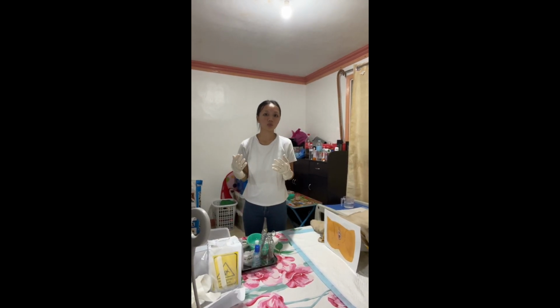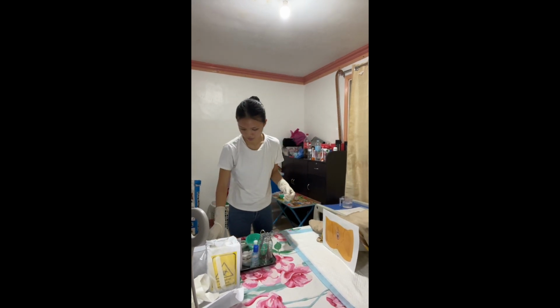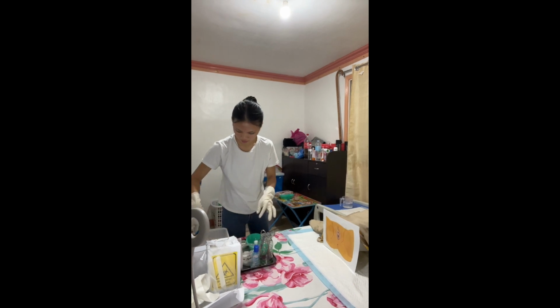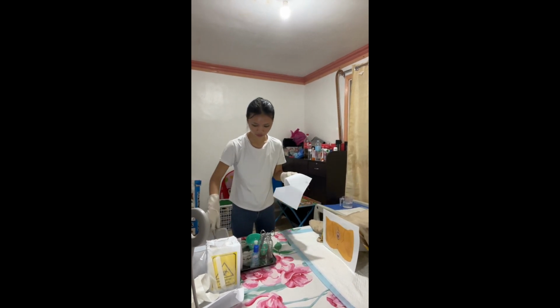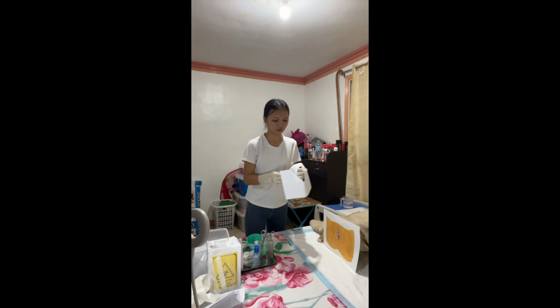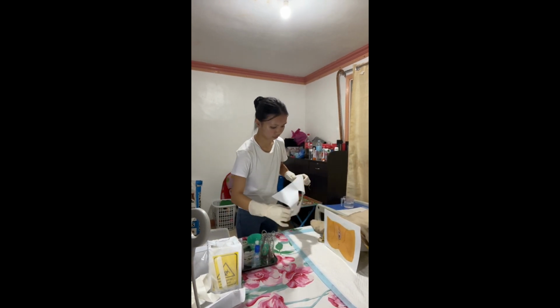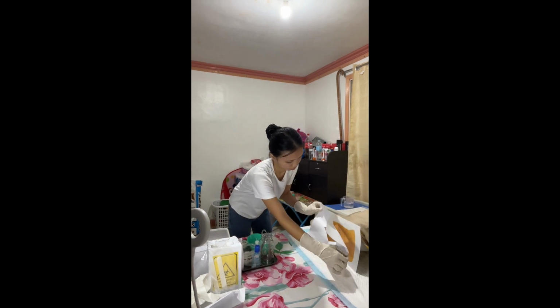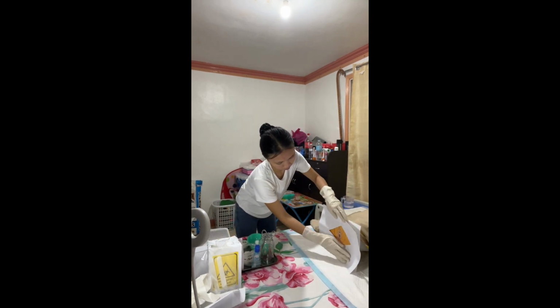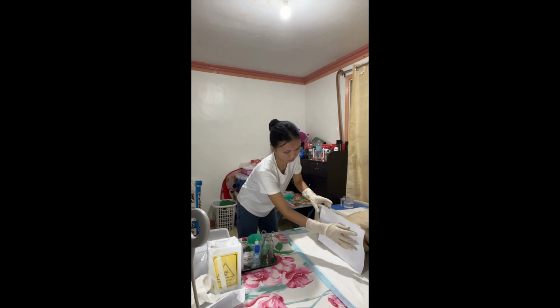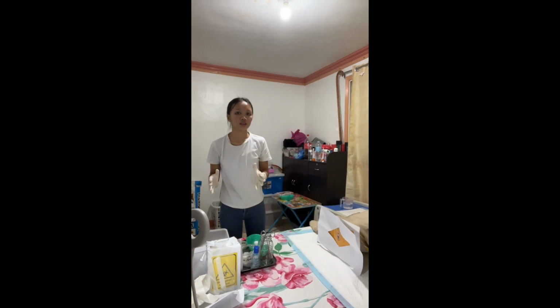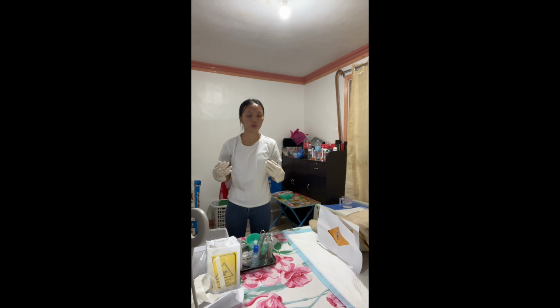The next step is to put our eye sheet to minimize the exposure of the area. And then, using our lubricant, we are going to lubricate the catheter about 1 1/2 inches, being careful not to plug the eye of the catheter.